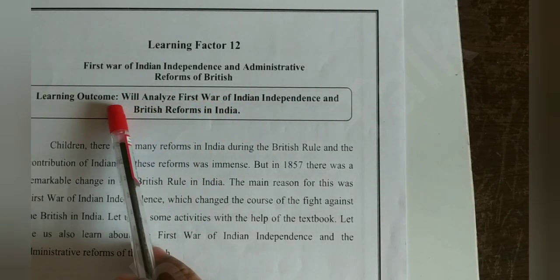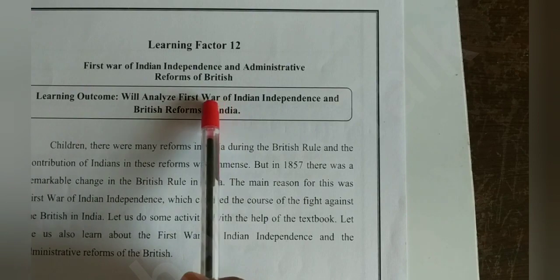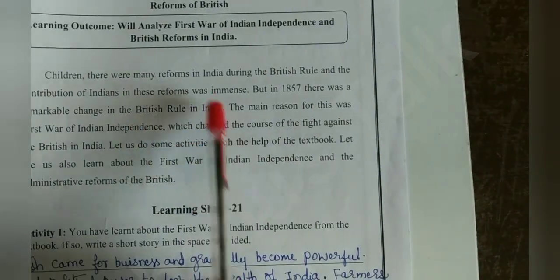Learning factor 12. First war of Indian independence and administrative reforms. Reforms in India. Read the given information.